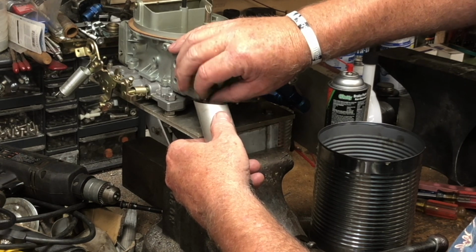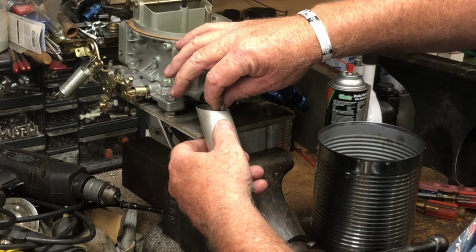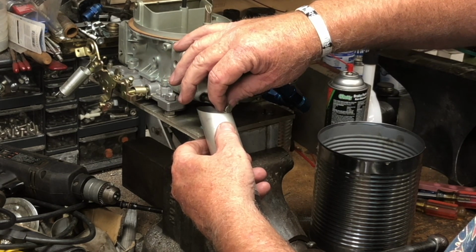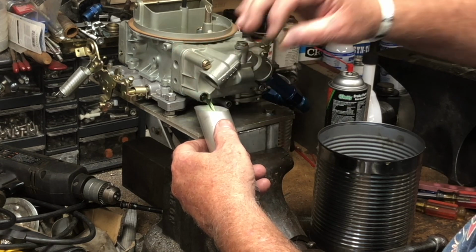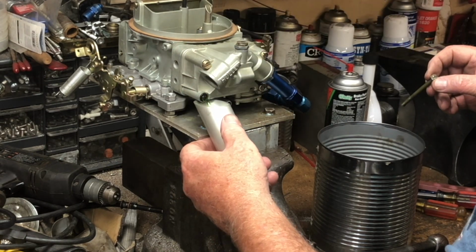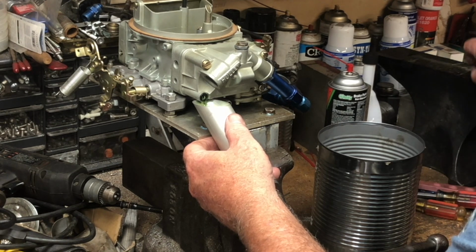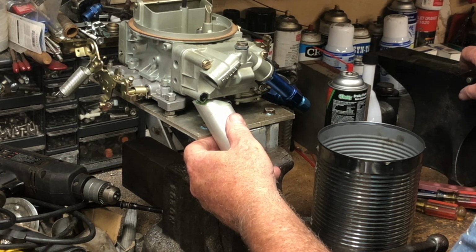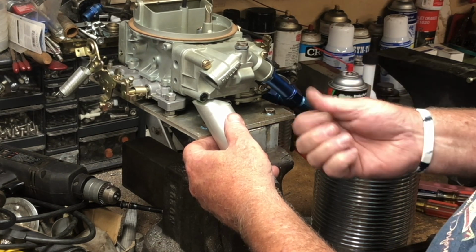Pull that out part of the way, don't pull it all the way. Yeah. Alright, probably hold it anyway. Oh, them things look perfect. I made them at Reynolds.